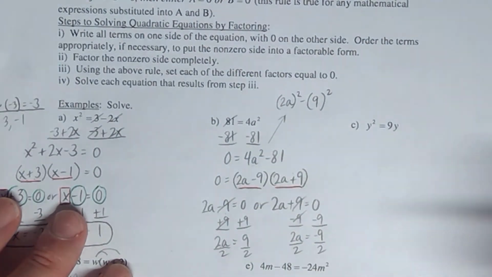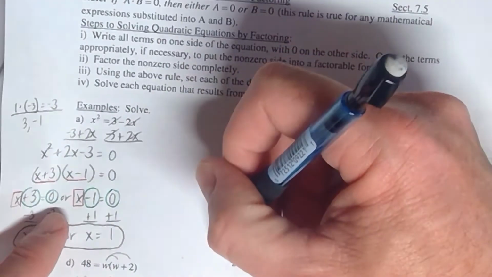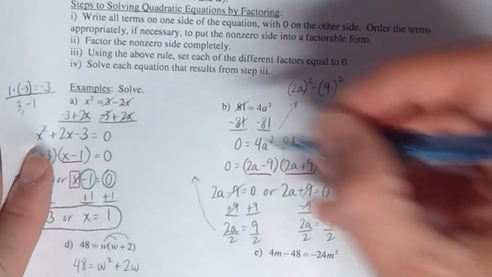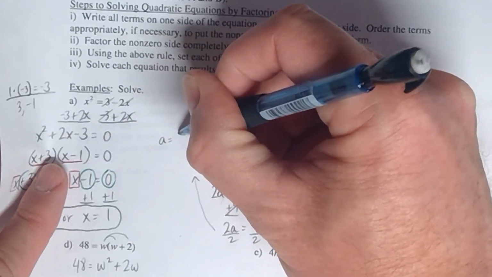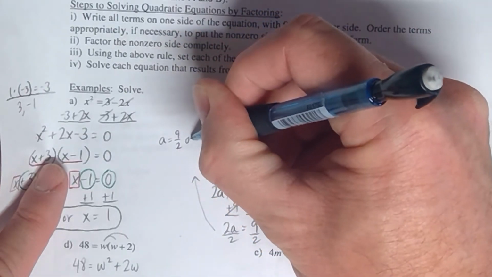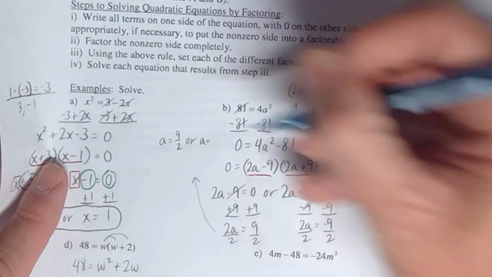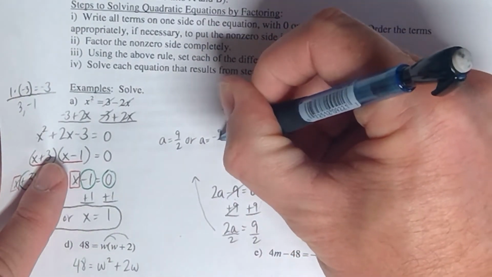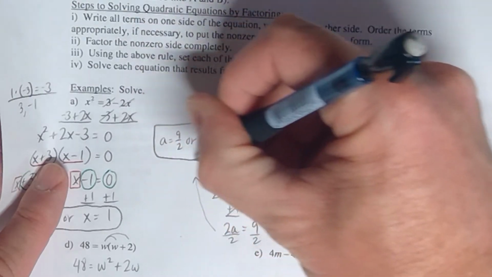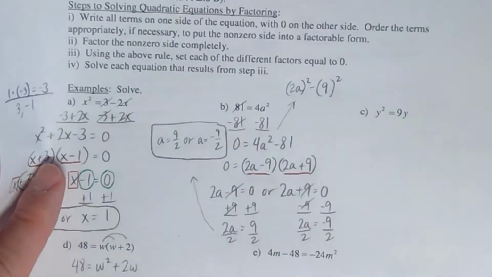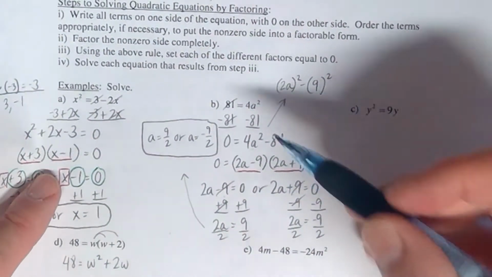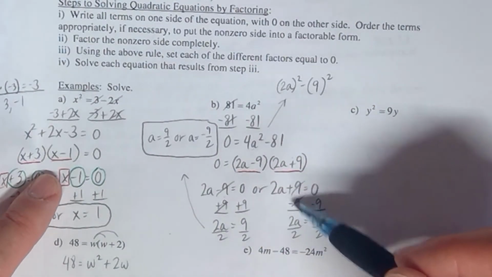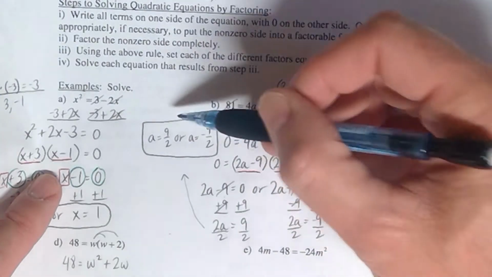Just like we did in the last section. And that gives me what here? Let me give myself some room here. That's going to give me a equal to 9 halves. Or what? a is equal to, on this one over here, a equal to negative 9 halves. So again, you're eventually going to break it down to what will usually be linear equations, and then you solve those.